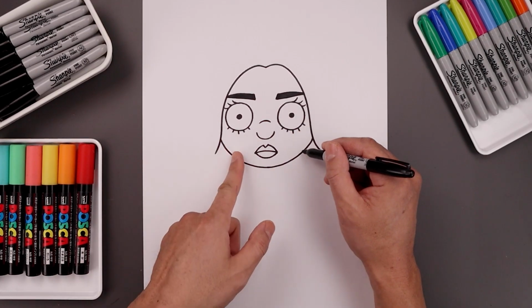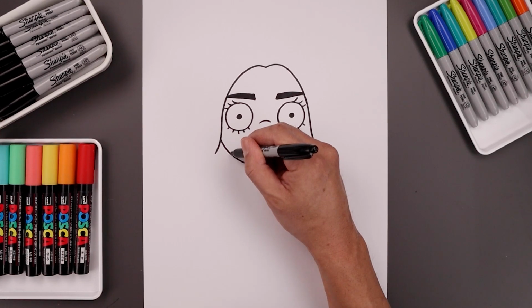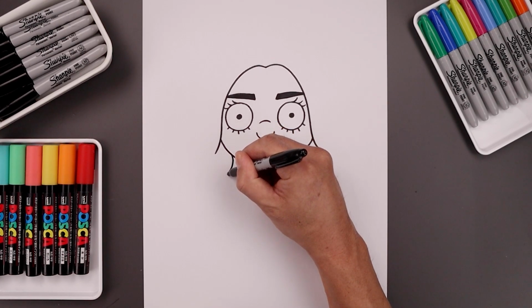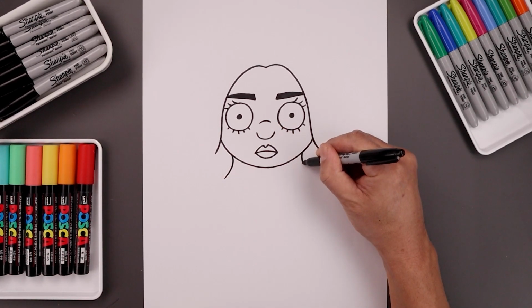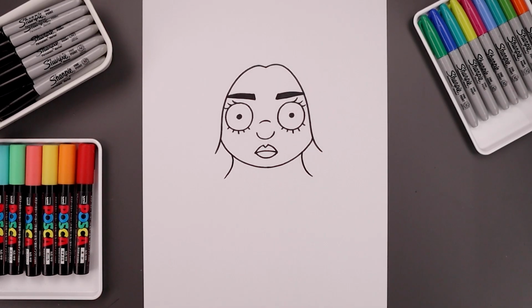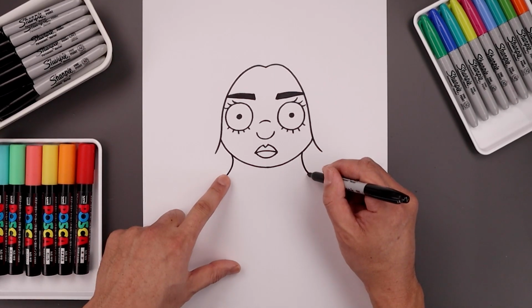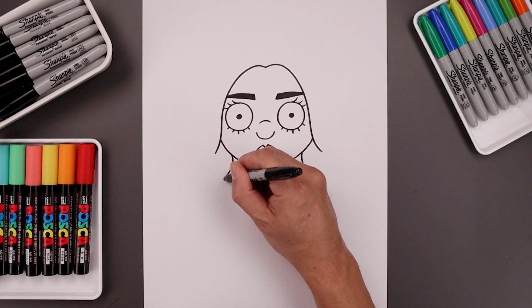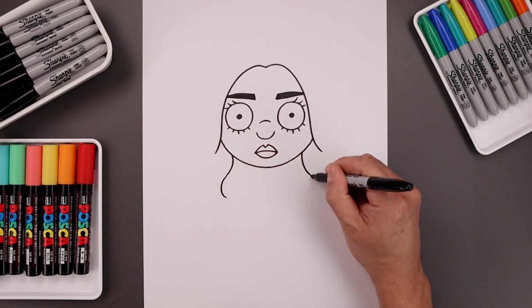Now we're going to move in at the inside edge of a curl. Let's start on the left side, bend this in, and then back out. And then along the bottom, we're just going to curl this back in. And it's around and then in towards the bottom.